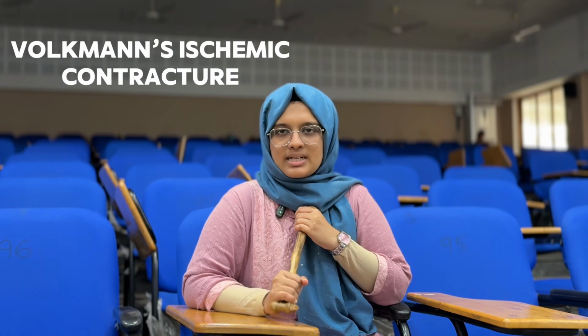And finally, some clinical correlations. We have 3 nerves which are directly attached with the humerus, which may get involved in the fracture of humerus. They are the axillary nerve around the surgical neck, the radial nerve in the radial groove, and the ulnar nerve behind the medial epicondyle. Then we have a condition called Volkmann's ischemic contracture, which is occurring due to the damage of brachial artery.